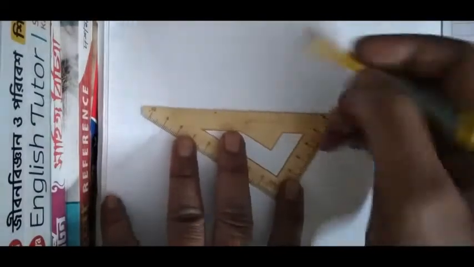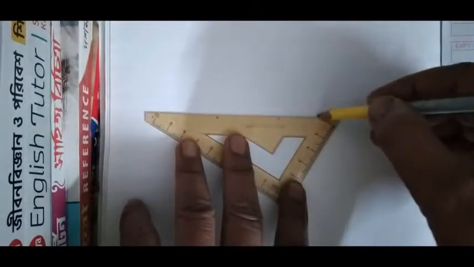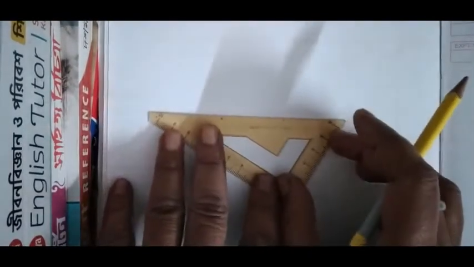You can take any distance, any length as you like, but do not take a length that goes beyond your drawing sheet. Take a suitable length. Now, I have already told you to draw two straight lines with the help of the T square. Suppose this is a straight line with the help of the T square.